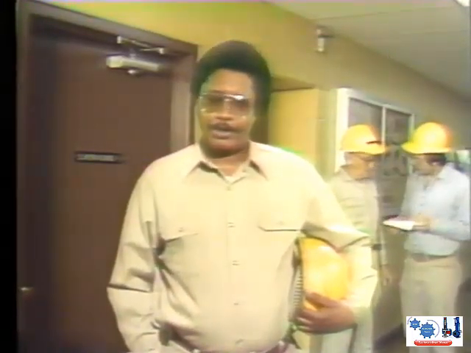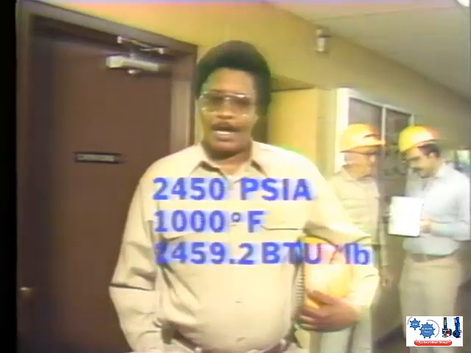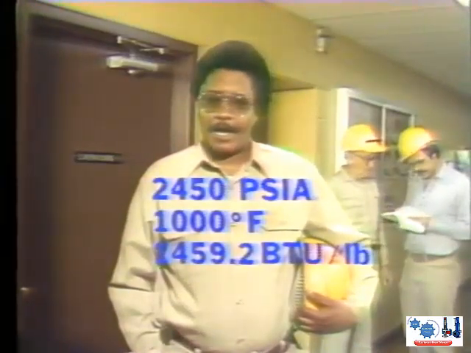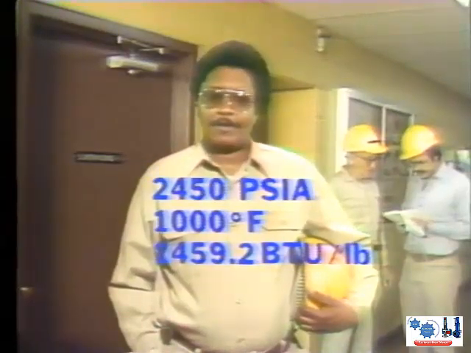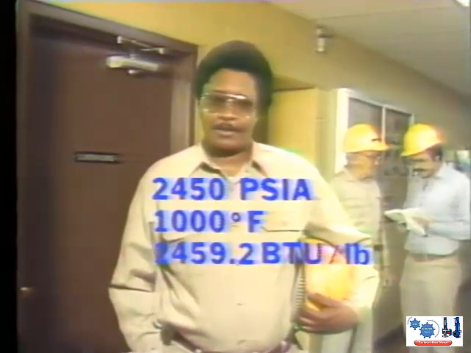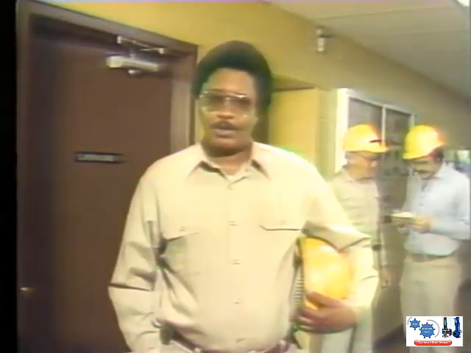It will give you a good idea of just how useful the steam tables can be and why you need to be careful to operate your plant as efficiently as possible. We'll use the superheater outlet conditions of a typical boiler to show you how to set up this problem. Earlier, we determined that the enthalpy of steam leaving a typical boiler at 2,450 psia and 1,000 degrees Fahrenheit was 1,459.2 BTUs per pound.